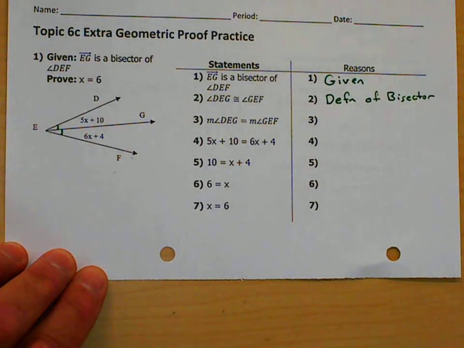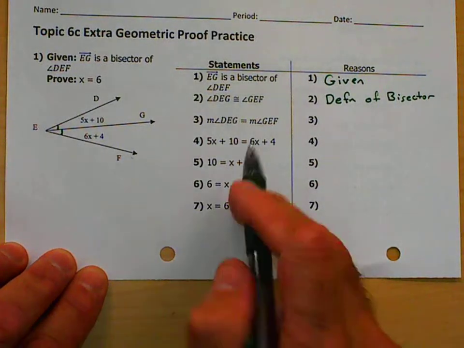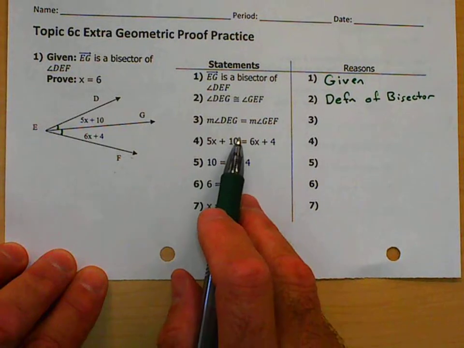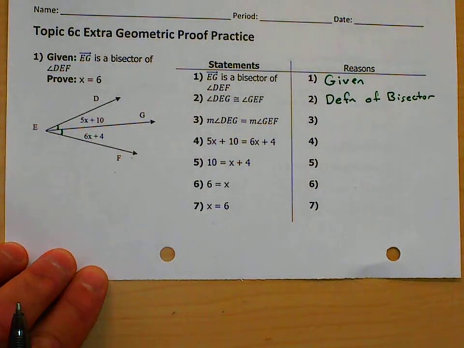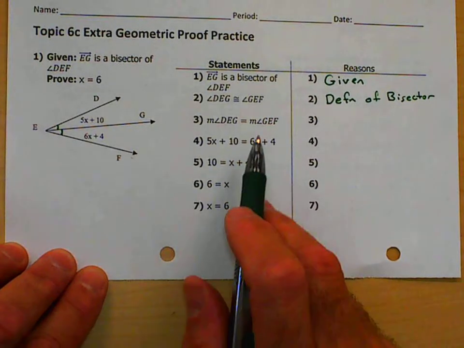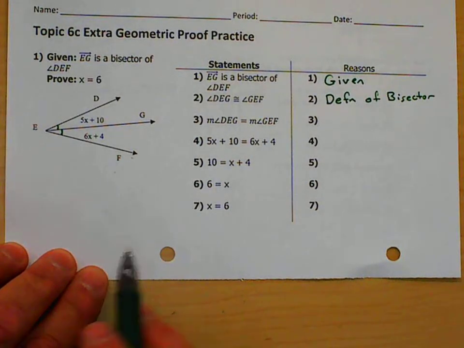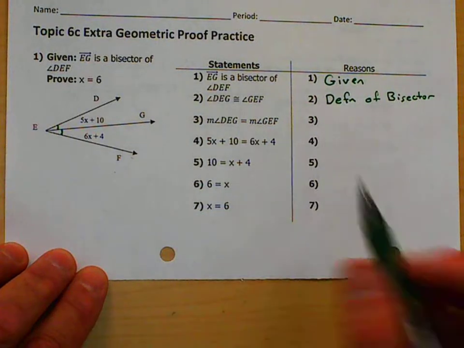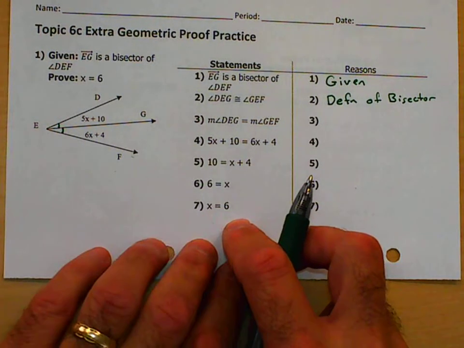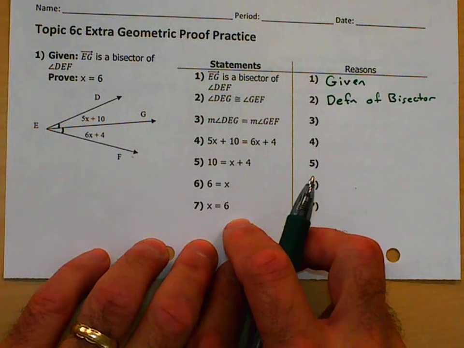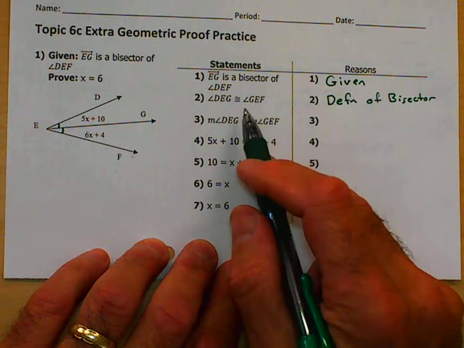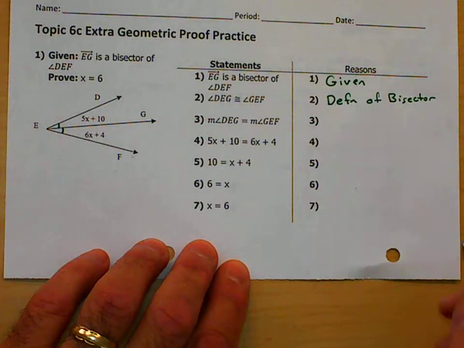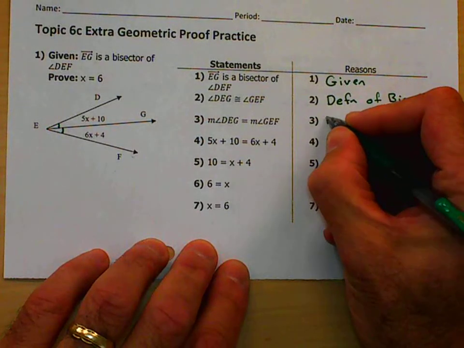Then number 3, if those are congruent, their measures are equal by what? Charlie, you still with us? Yeah. Okay. So what is that? Congruence, measures are equal. What's making the measures equal? The fact that they were congruent, which is the definition of congruence.